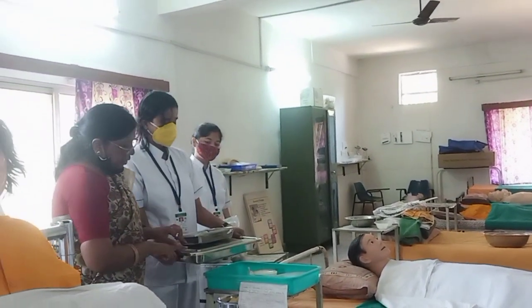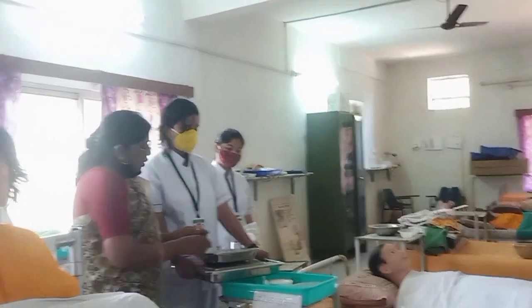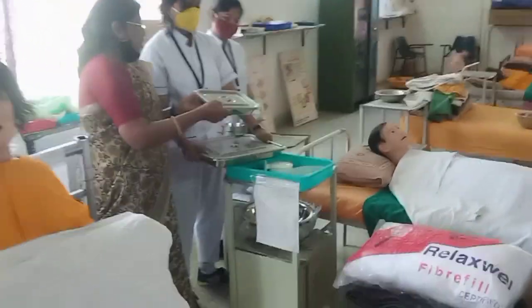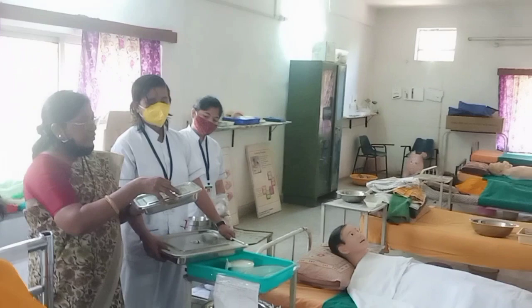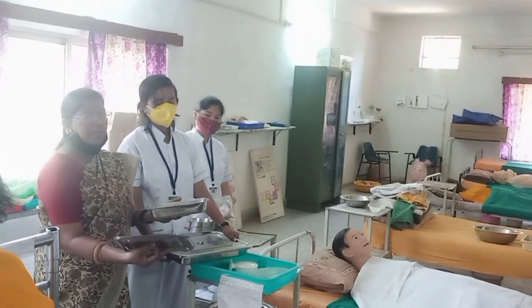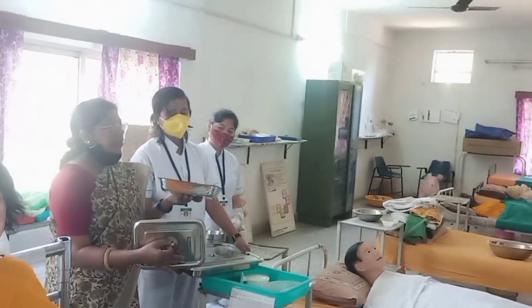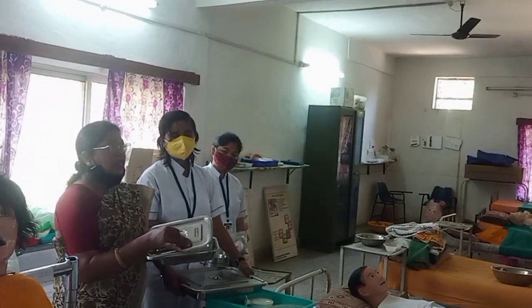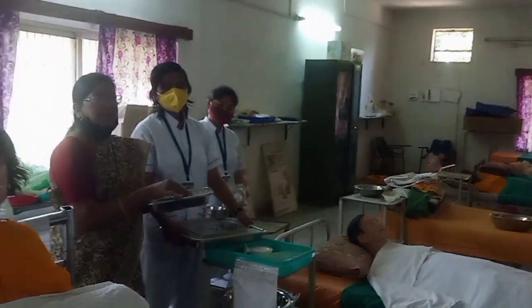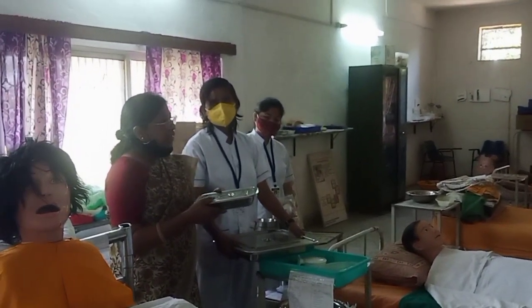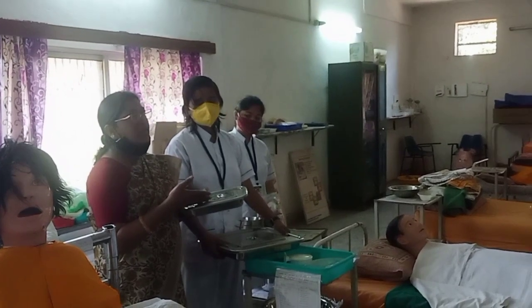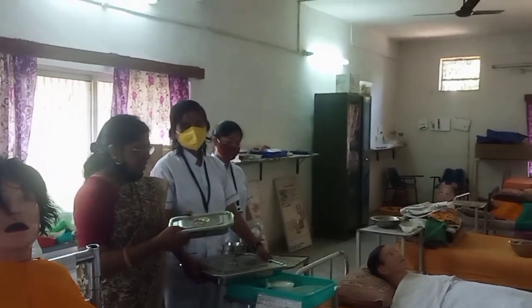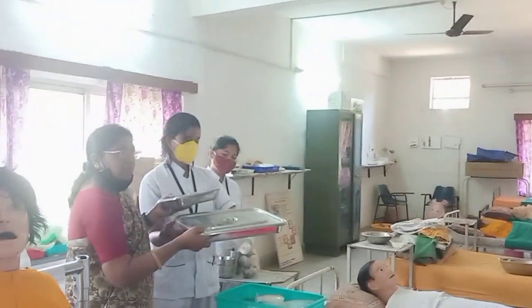This is a different size of the tray. Okay, this tray is the small tray with the cover. And we are using it, most probably, for the stitch removing tray and dressing, to keep the dressing material. So this is a small tray and this is a big size tray.